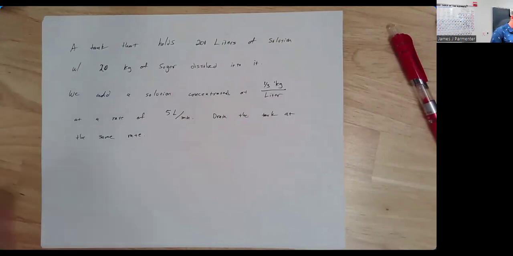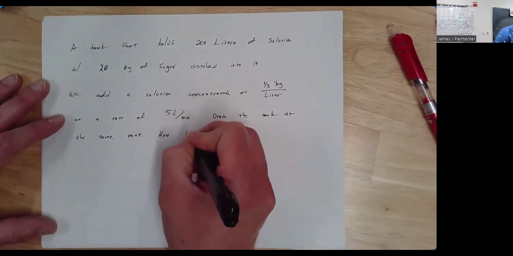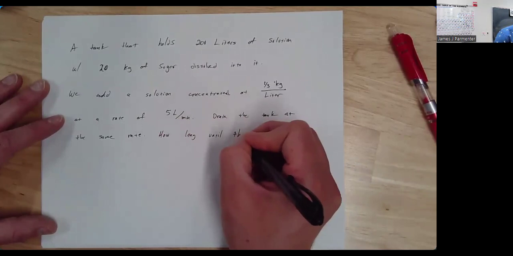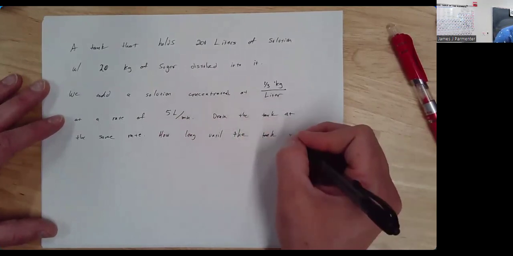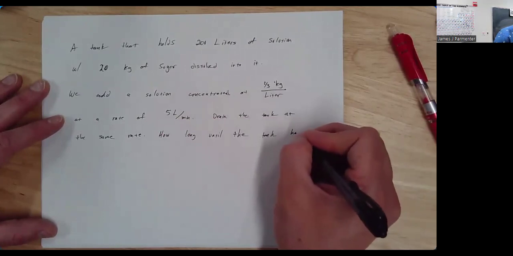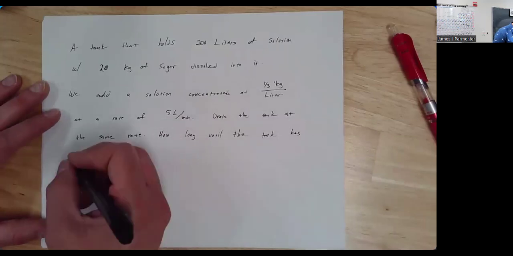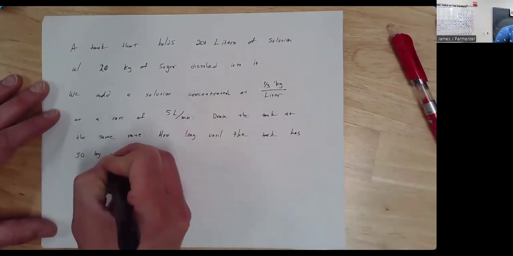So, how long until the tank has 50 kilograms of sugar in it?